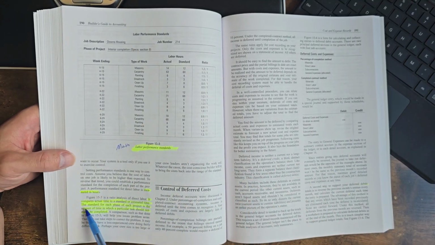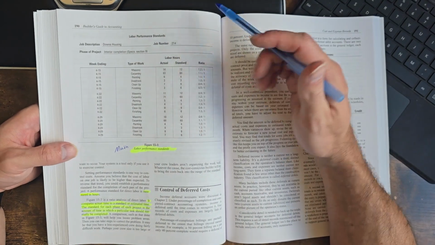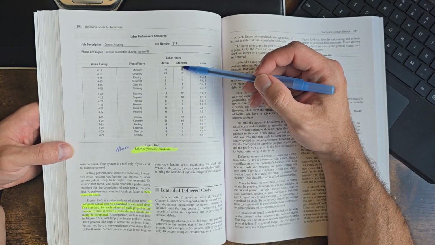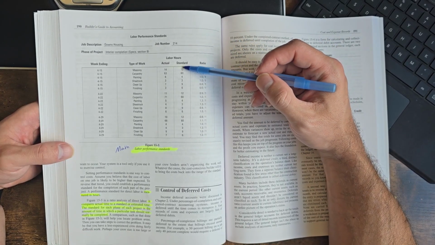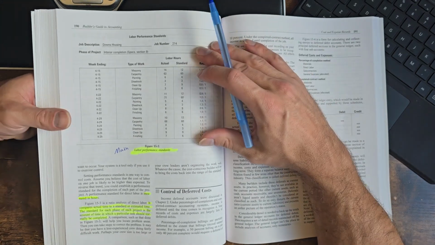Highlight this. It compares actual time to standard or estimate. The standard of each phase for each project is the amount of time in which a particular task should normally be completed. Always make it make sense. So like if I have a roofing crew, or all my roofing crews take a standard of 12 hours to tear off a 30 square roof and back, they'd get it done a lot faster than that.